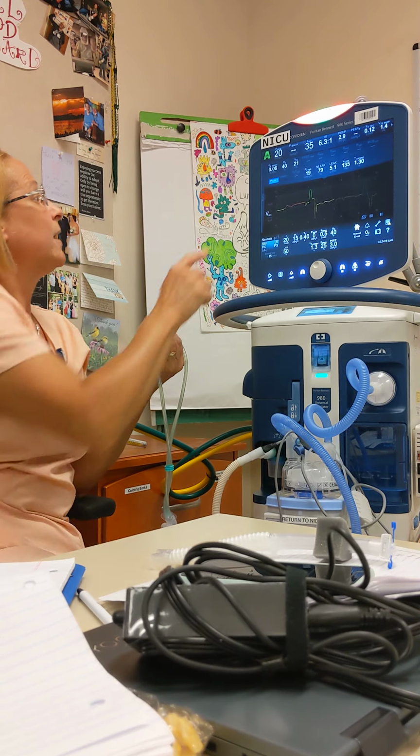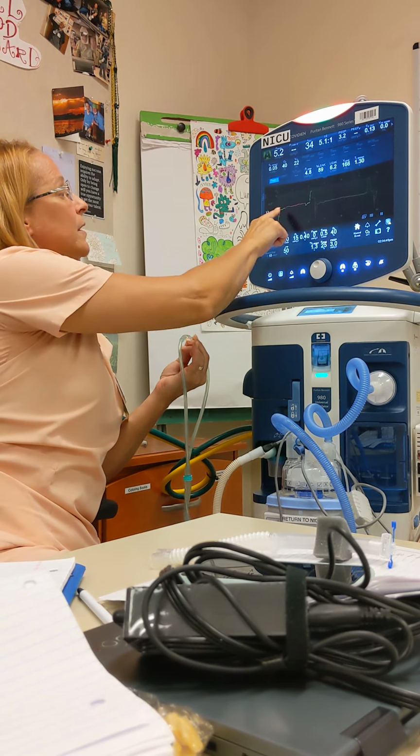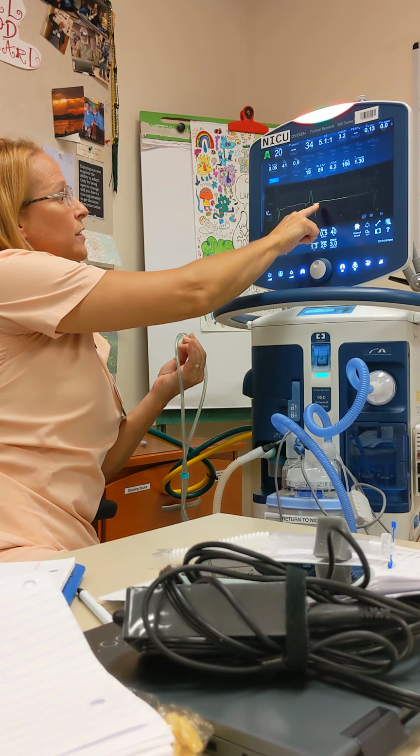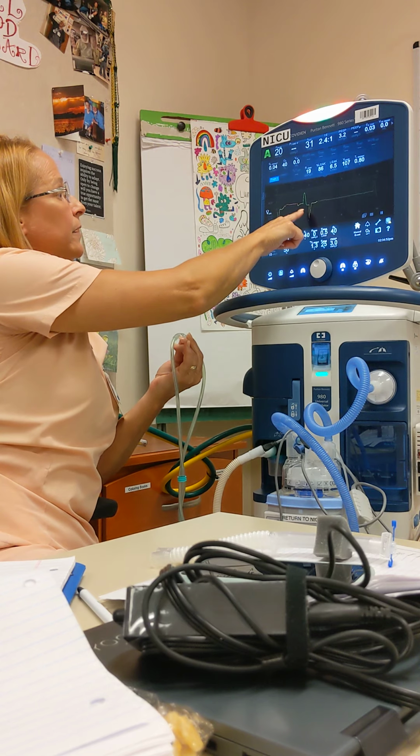I was going to try and mock a leak here. So with this leak percent, if I have a bigger leak, it took 1 breath to get rid of it. If you watch again, I'm going to try and make it bigger. Bigger leak.